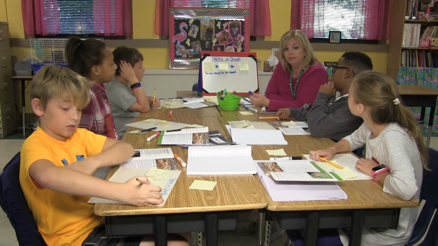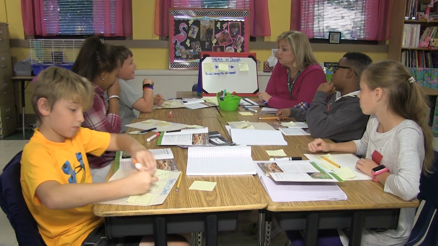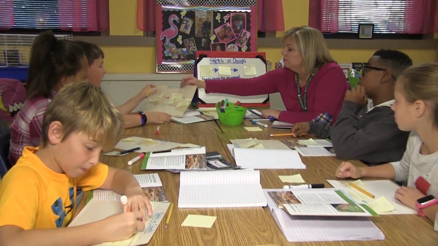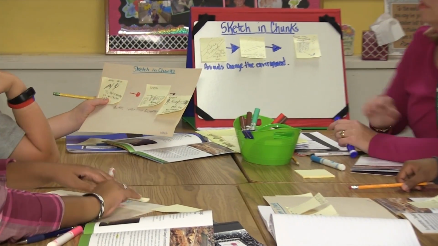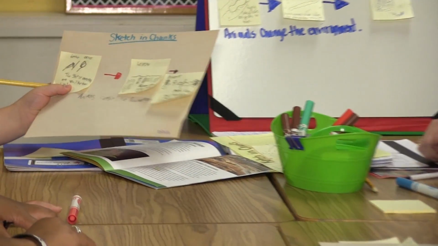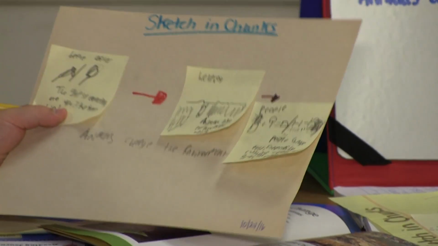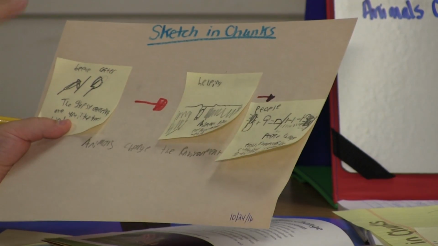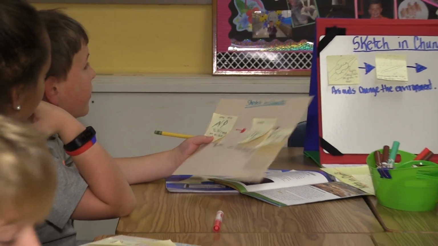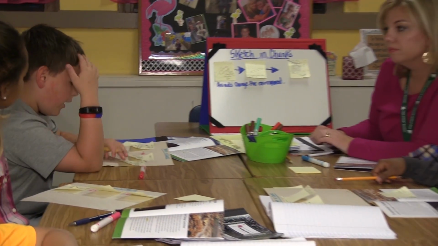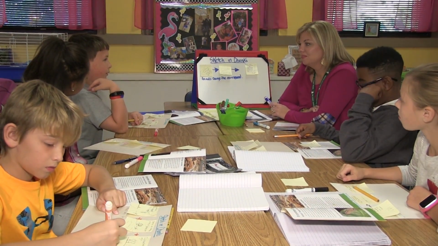So, does anybody have something different? Okay, I drew like a chainsaw. Hold it up so we can see it. I drew a chainsaw and a tree, and then that equals the stump of a tree. And I drew a backyard with tons of grass, and then after a while, there's a box there with a bunch of veggies. Okay, so what did you write? I wrote people change the environments by planting trees and growing veggies.